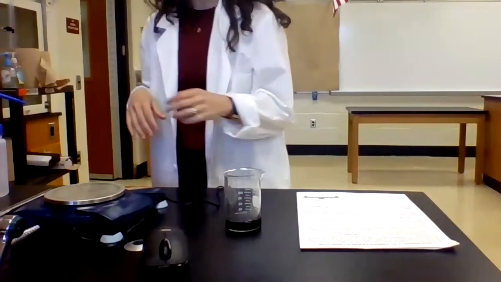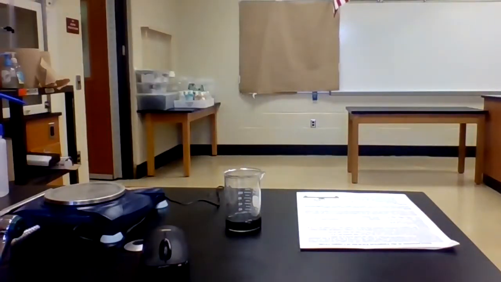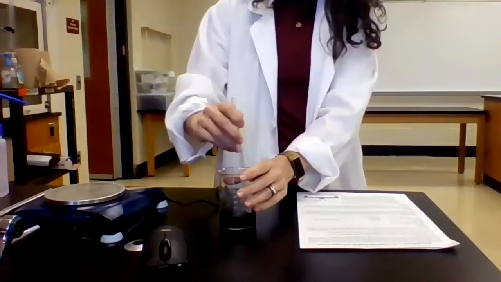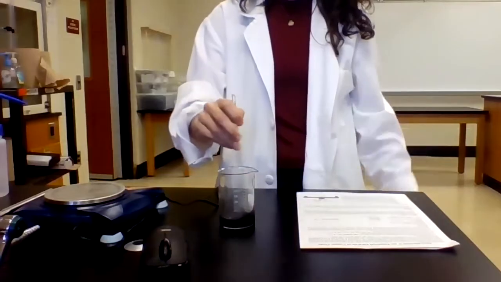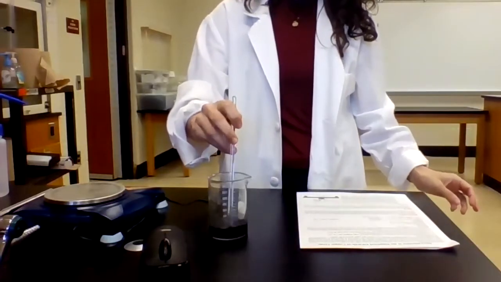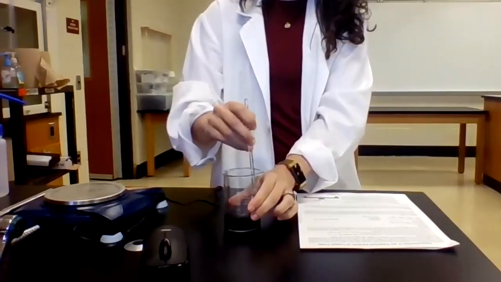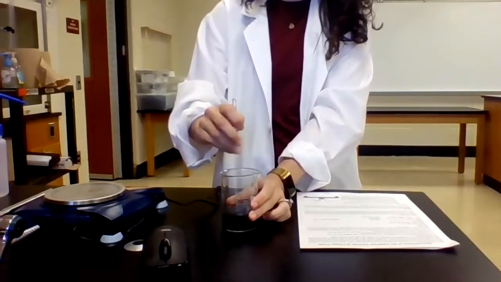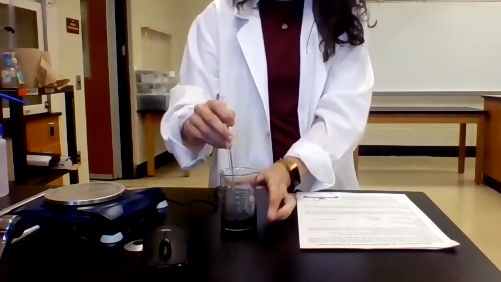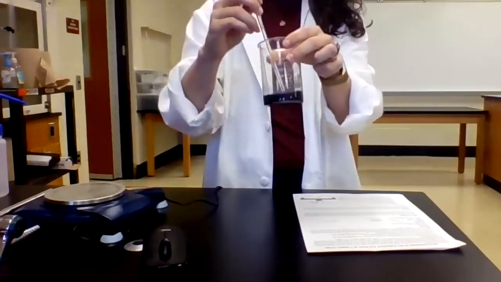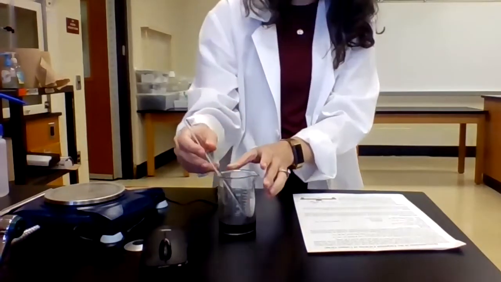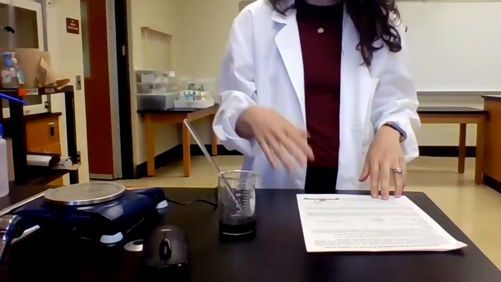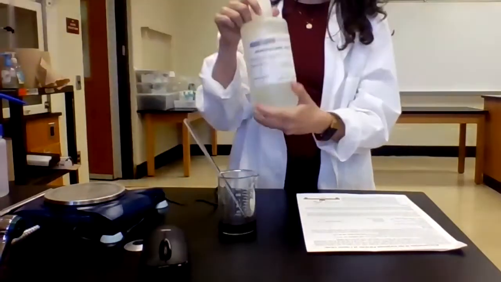And then I'm going to get my stir rod. Remember, when you're stirring, you never want to just stir without holding onto the beaker because you could move the beaker. So you always want to hold the beaker while you're stirring. So we'll give this a good stir here. And like you can see, it's not dissolving super well, but that'll change once we add the hydrochloric acid and then ultimately the zinc.